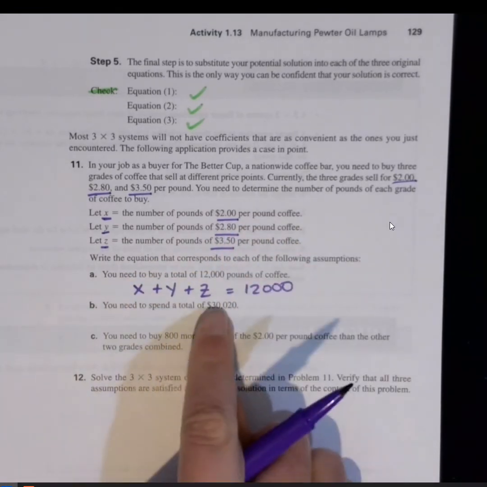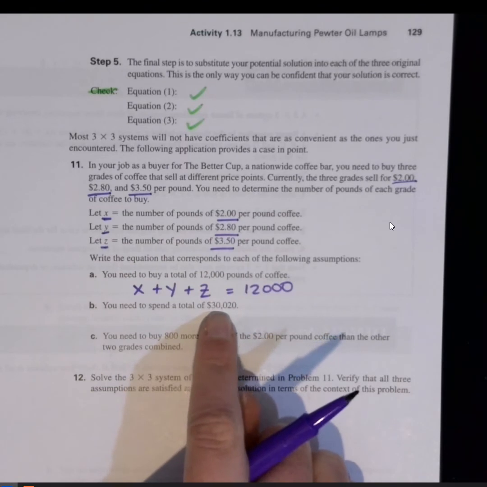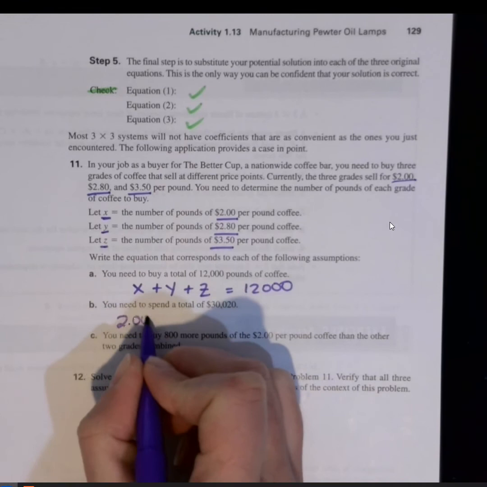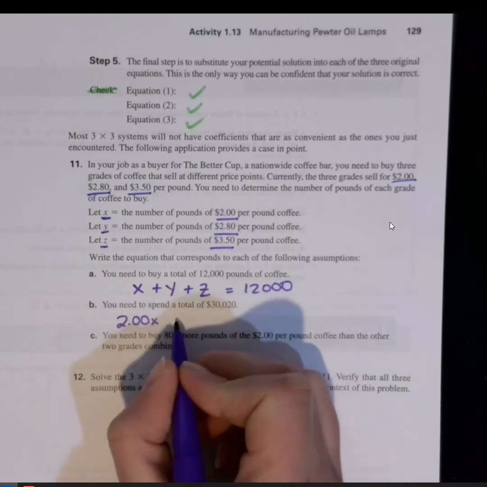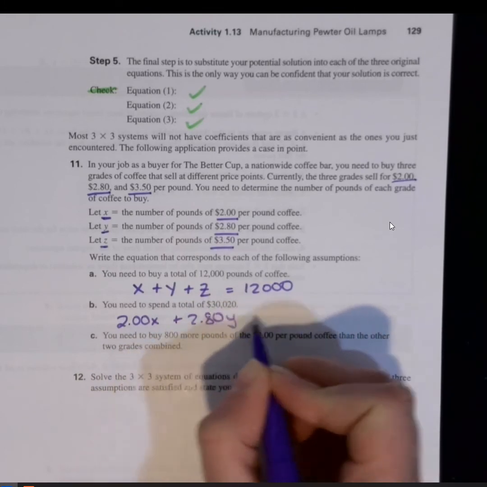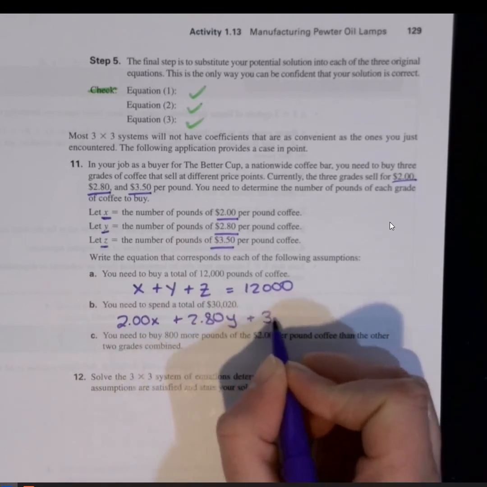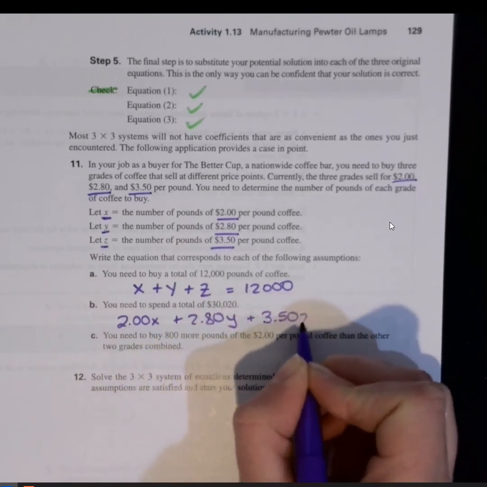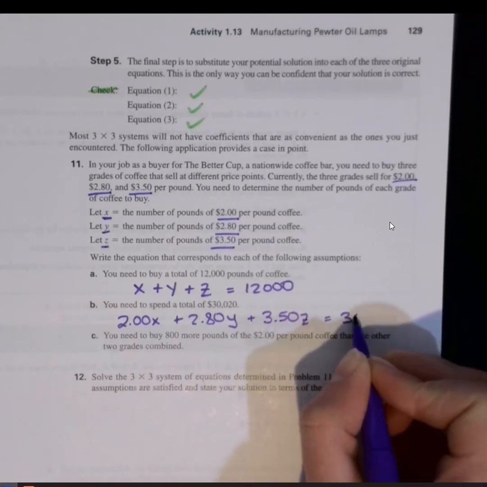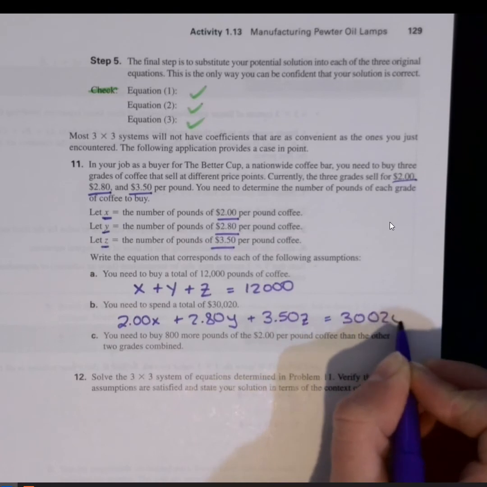I need to spend $30,020. Okay, so I'm going to spend $2 on each of those pounds of X coffee. I'm going to spend $2.80 on each of those Y pounds of coffee, and I'm going to spend $3.50 on each of those Z pounds of coffee, totaling my $30,020.